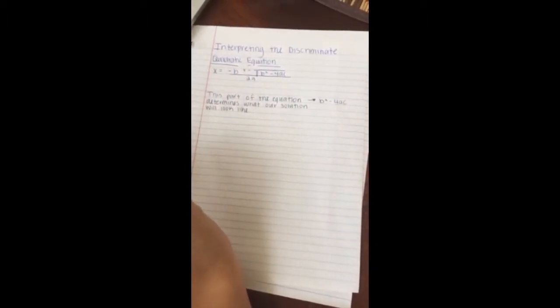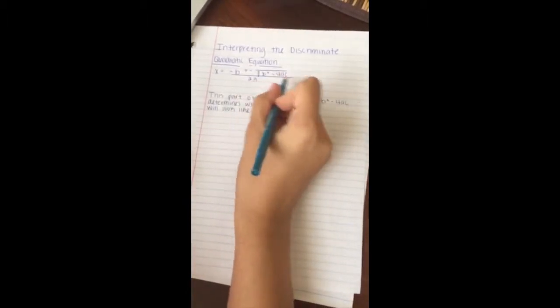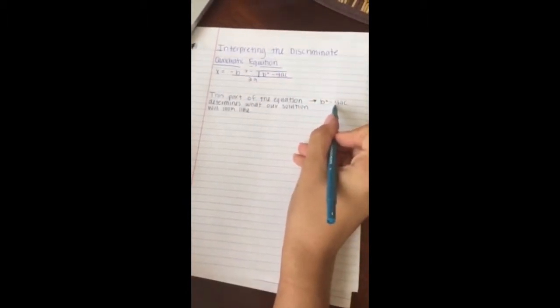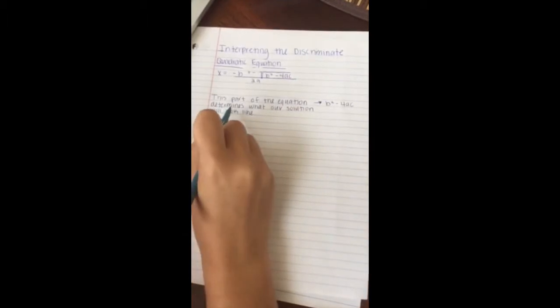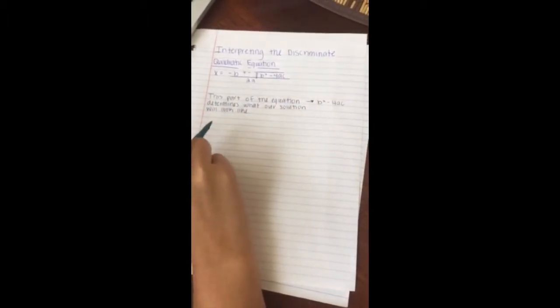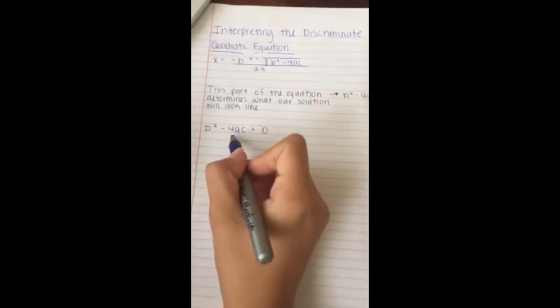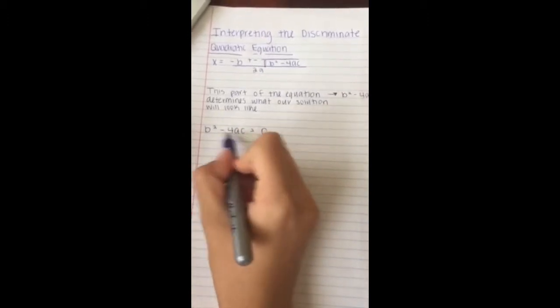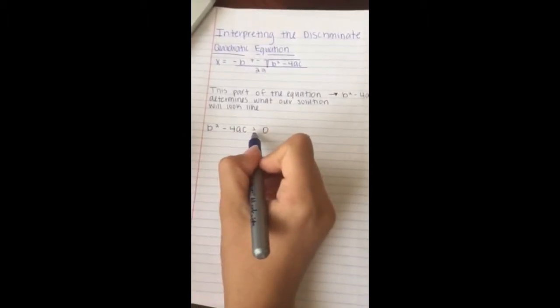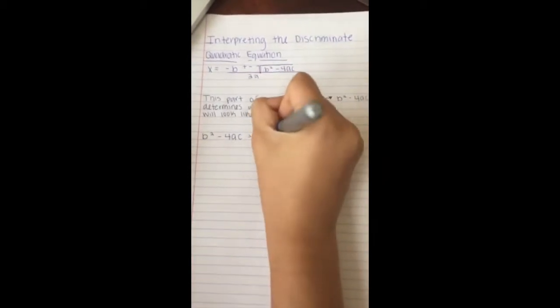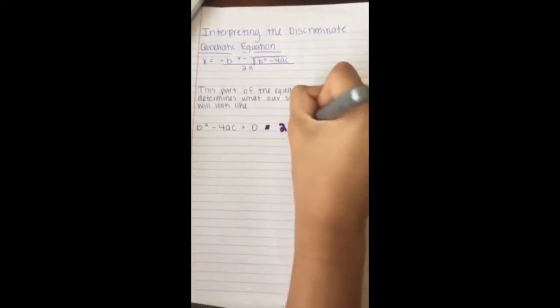When you are finding the discriminant, you take this part of the equation, b squared minus 4ac, and that part will determine what our solution will look like. Now, if the discriminant is greater than 0, you will have two solutions.